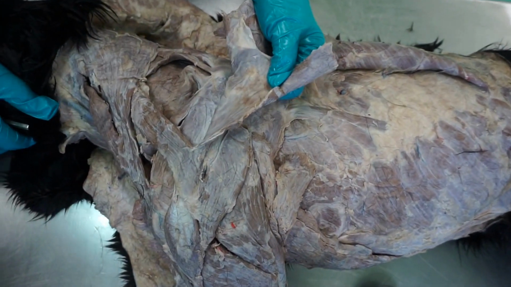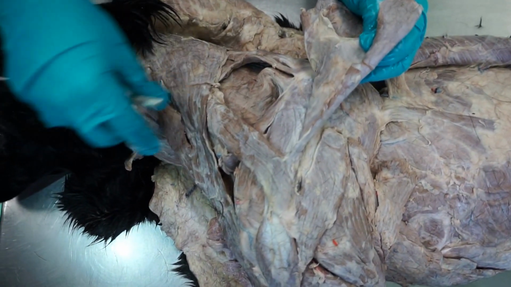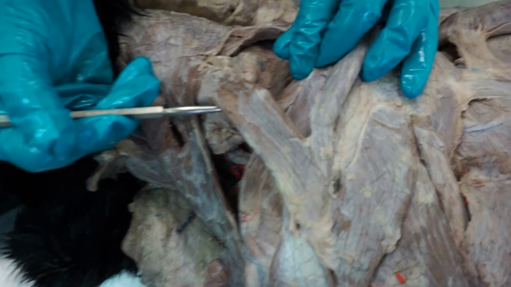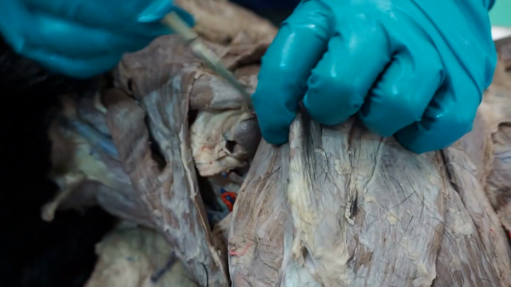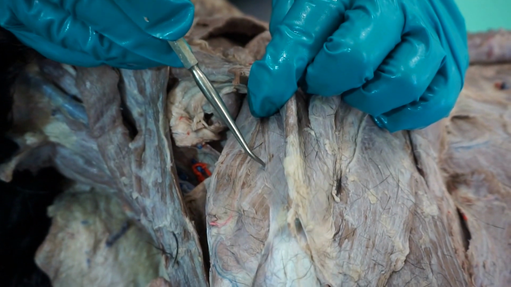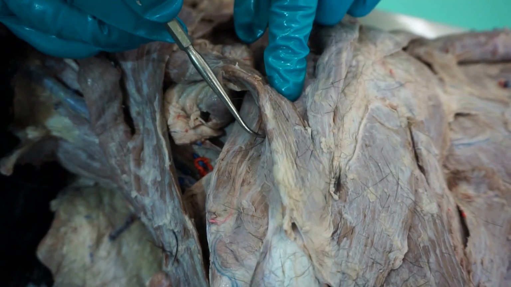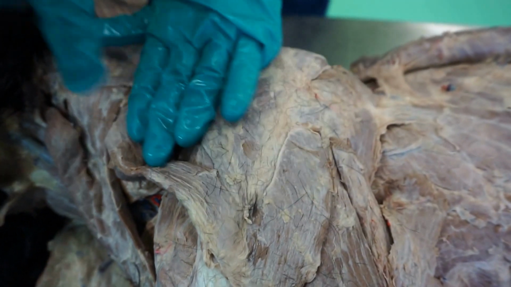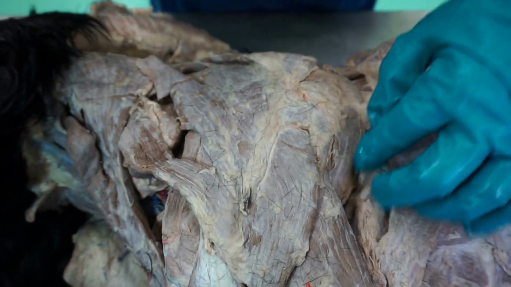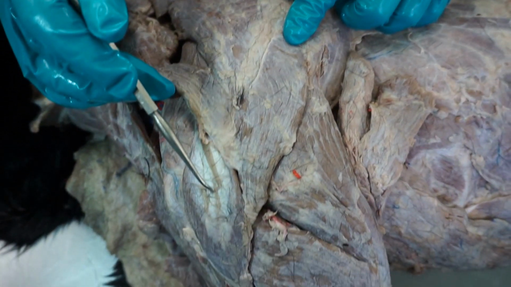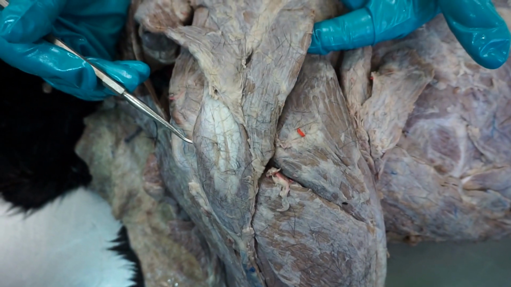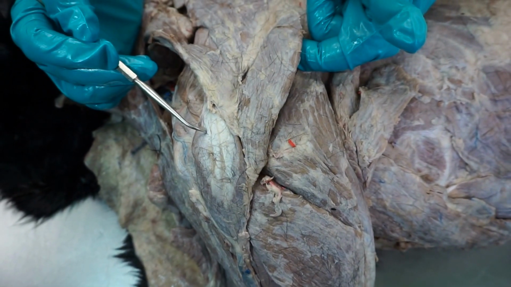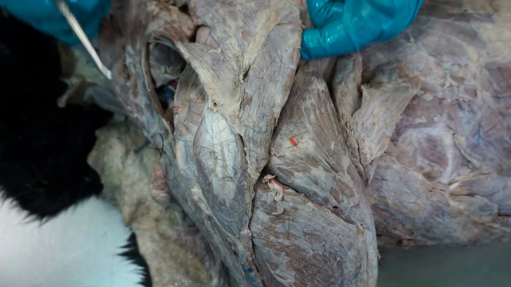So let's talk a little bit more about the intrinsic muscles. Underneath the omotransversarius, we'd have the supraspinatus muscle that lives in the supraspinous fossa. Again, here is our trapezius. The deltoid muscle has two particular parts to it, the scapular and acromial portions. Those will be flexors of our shoulder.